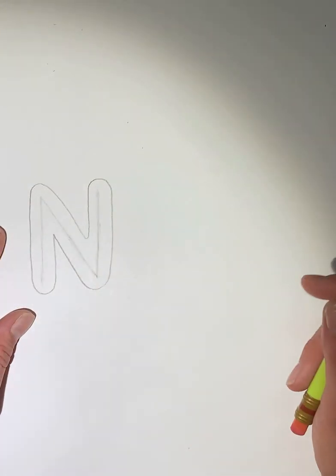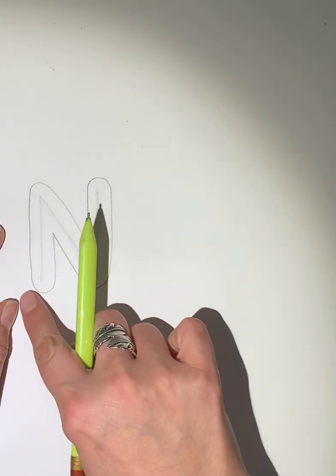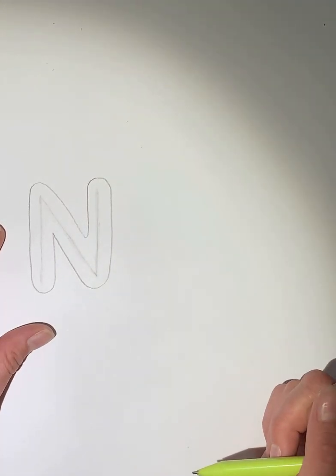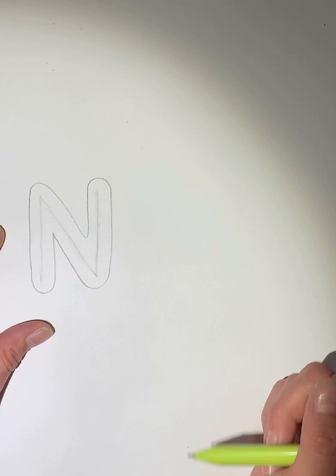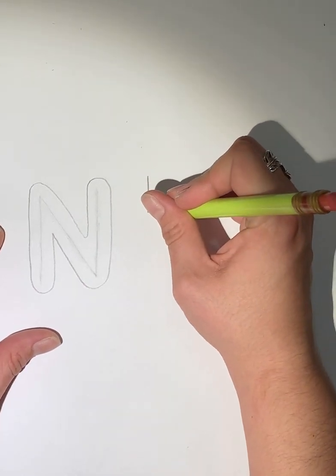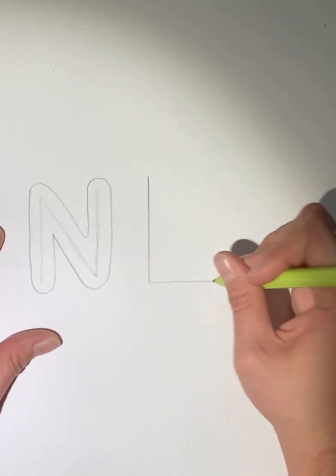Okay. All right, so for a block letter, it's almost the same exact method, but instead of rounding off the ends of our letters, we're going to make them more square. So this time I will write a letter L. Okay, and these are just for example. So I'm going to do a letter L.